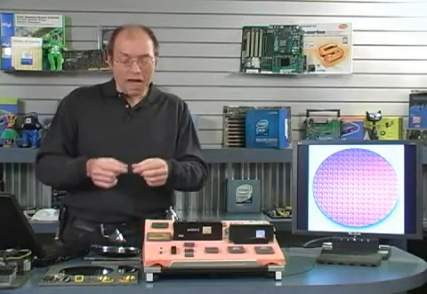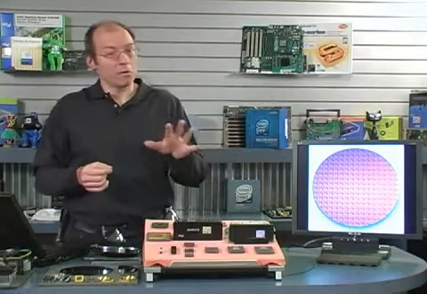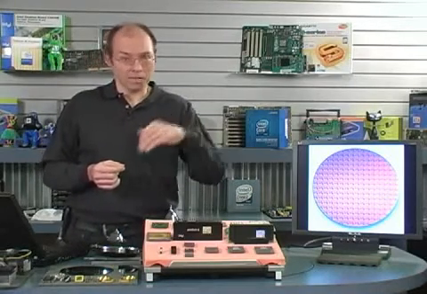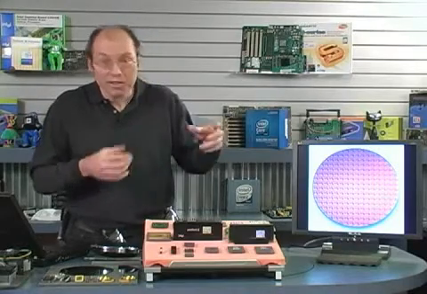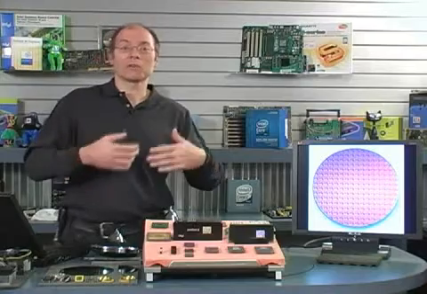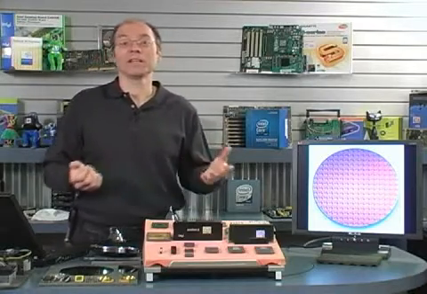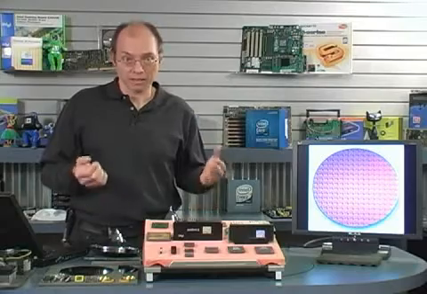So while the die of a processor has remained relatively the same size since about when the 486 came out in 1989, the number of components has gone up tremendously. The 486 had 1 million transistors on it. Today we have processors approaching 1 billion transistors.